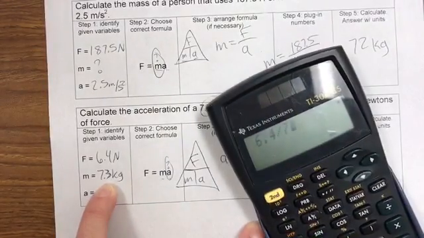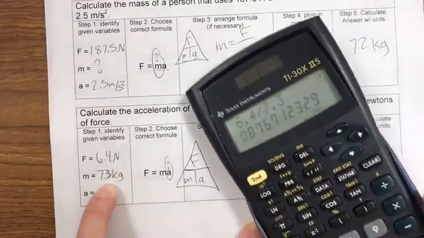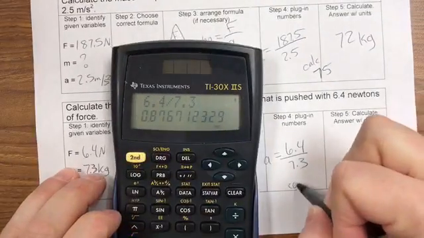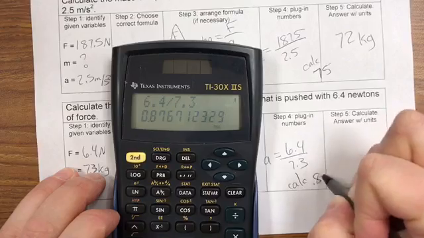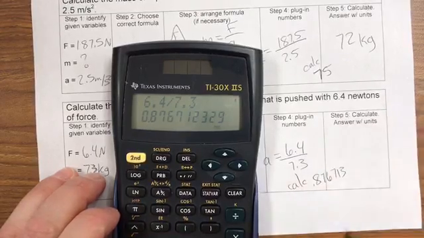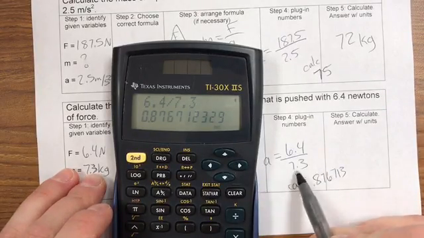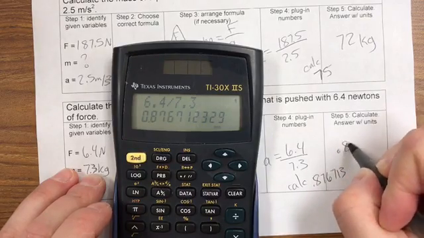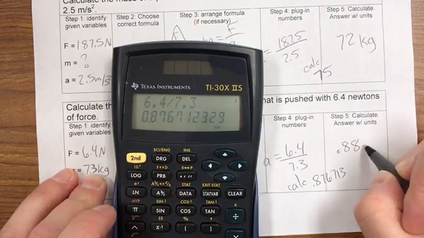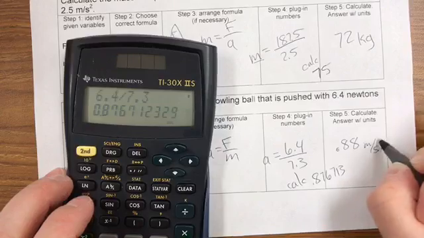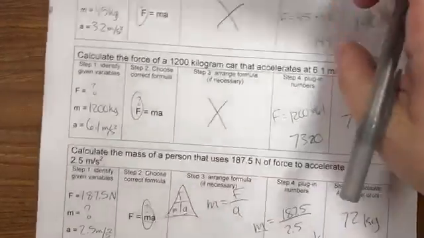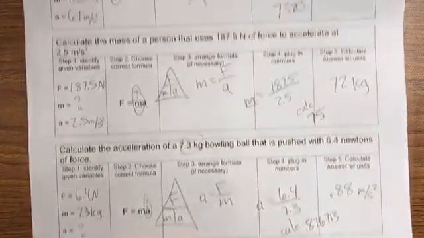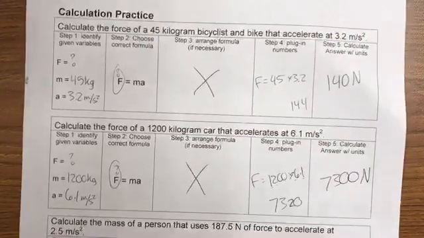6.4 divided by 7.3, calculator says 0.876713. Significant figures, 2 and 2, so 2 significant figures, 0.88. Acceleration units, meters per second squared. So there's math. Check your calculations, make sure you've got it right. Pretty straightforward calculations with Newton's second law.